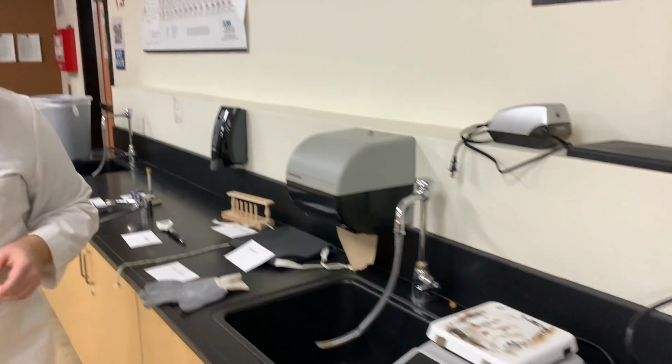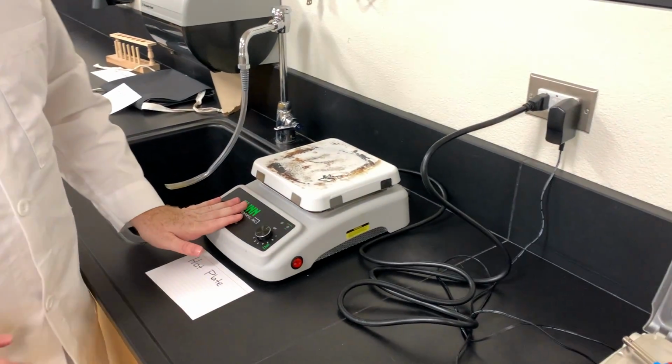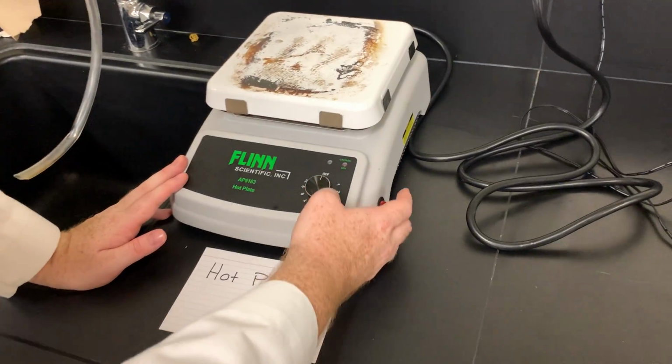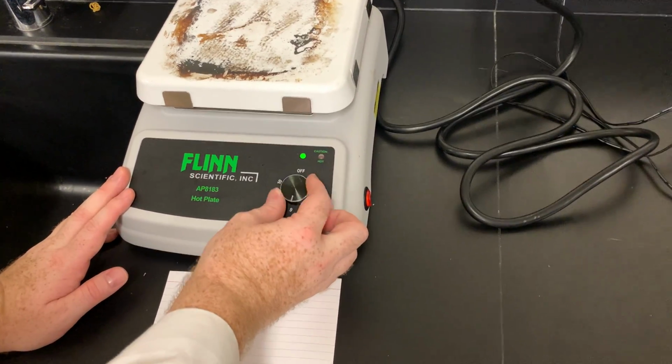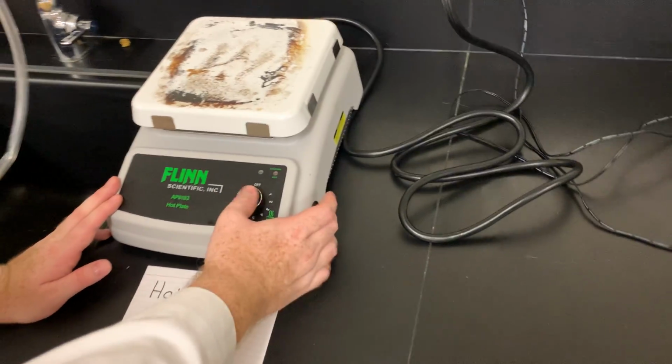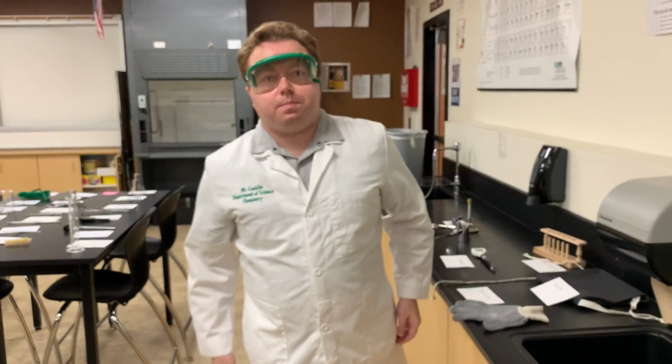And last, but certainly not least, we have the hot plate. This thing's like a little miniature stove. You turn it on by switching on the red switch on the inside and then changing the dial to the heat setting that you want. And it's used to heat samples or boil water.